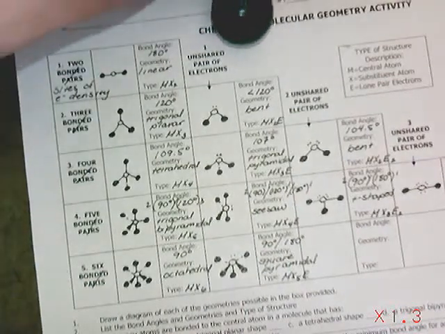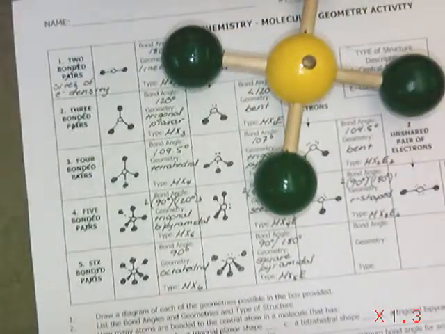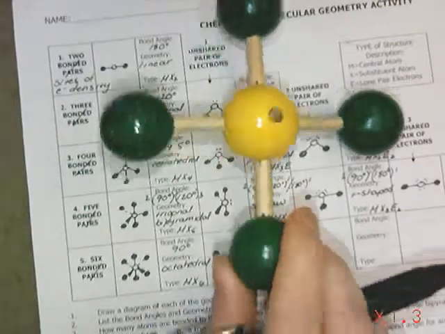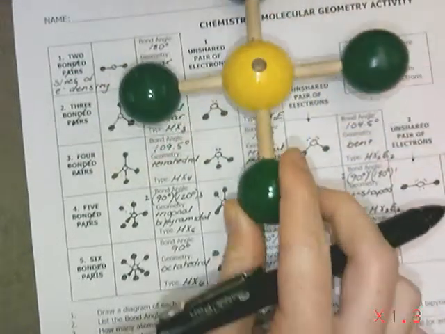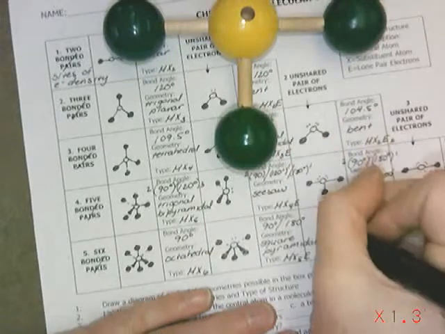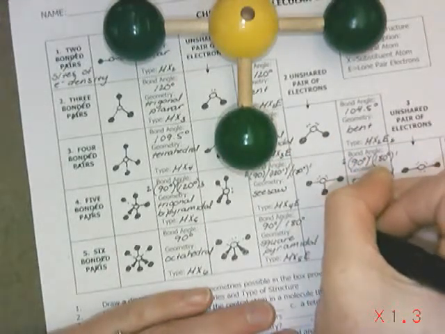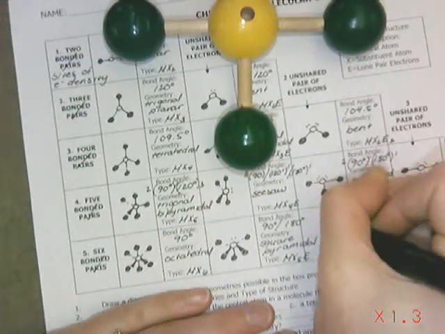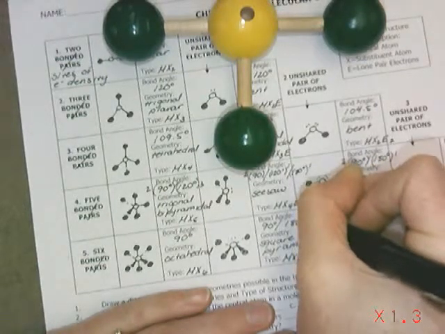Okay, if we remove another, we get this structure, which is called square planar. Again, it's called square planar because now if you look, all of these atoms are in the same plane. So this would look like this. Or something like this.